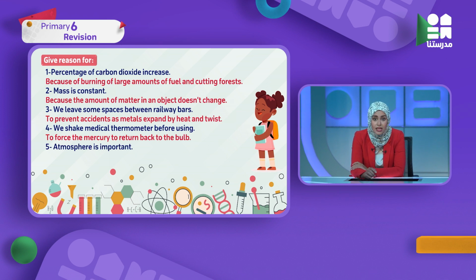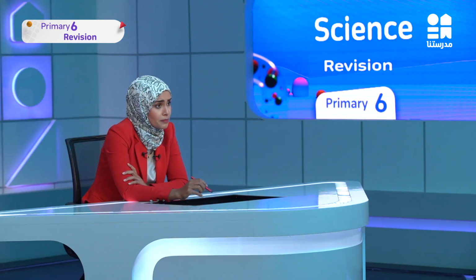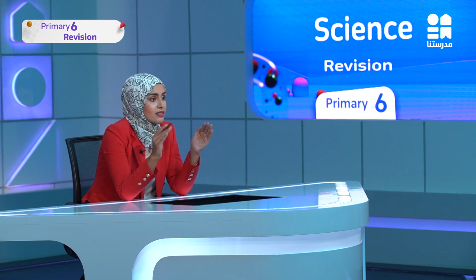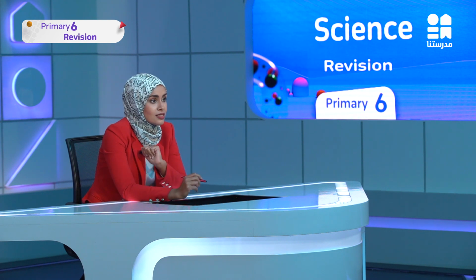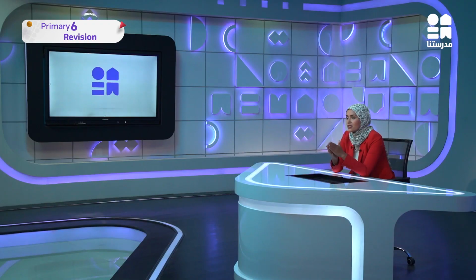Number 5, atmosphere is important. Always when you find a question saying something is important, I want from you the uses or the function of this thing. Here I'm asking about atmosphere. Atmosphere is important, so I want the uses or the functions of atmosphere. Atmosphere is important because it protects the earth, like a protective layer for the earth. How? By absorbing the ultraviolet radiations. It takes the ultraviolet radiation and blocks it from reaching the earth. So what will happen? Earth temperature will be adjusted, meaning the earth temperature will be moderate, good enough that we can endure it and live in it.